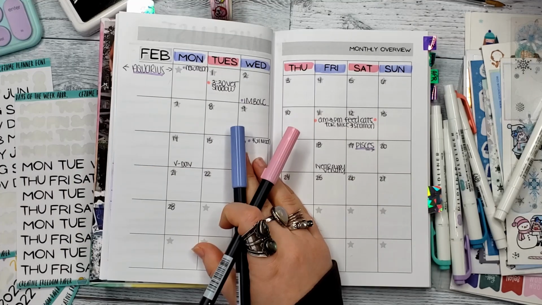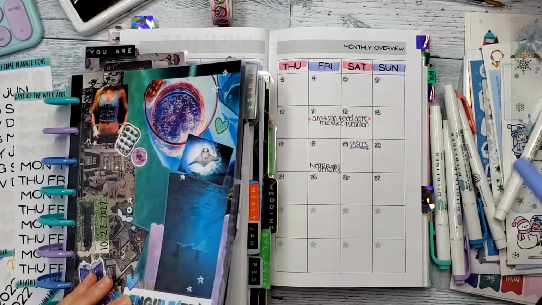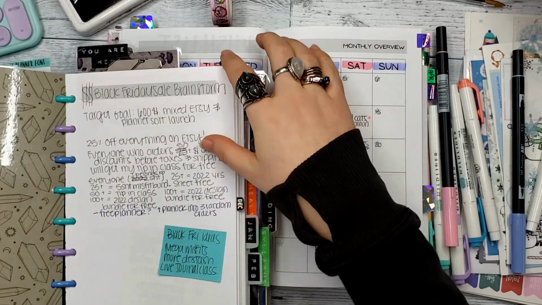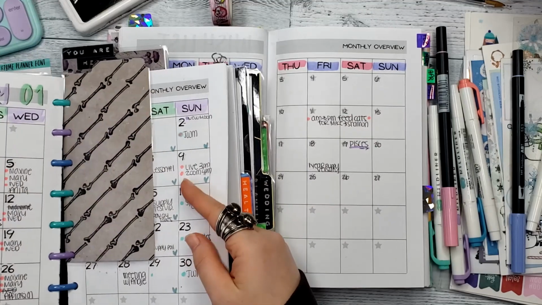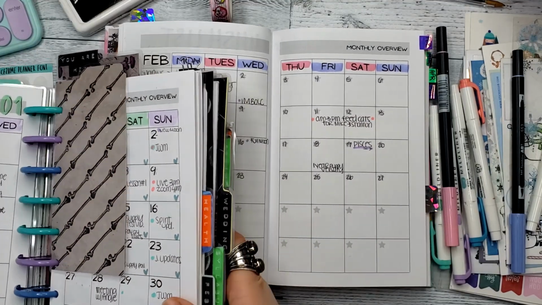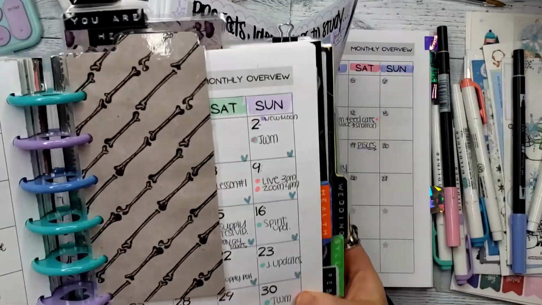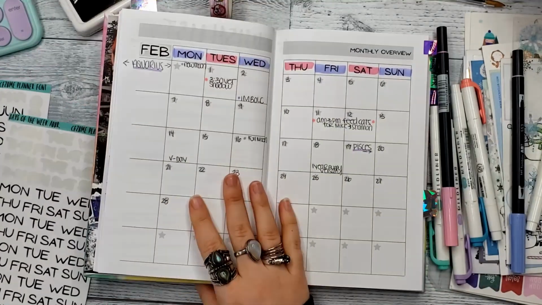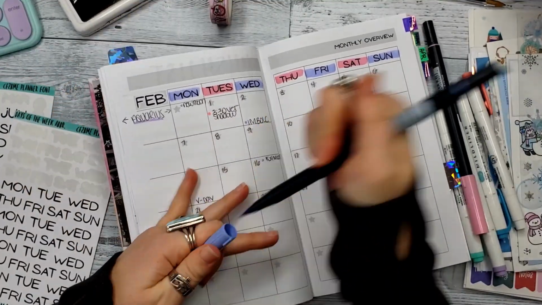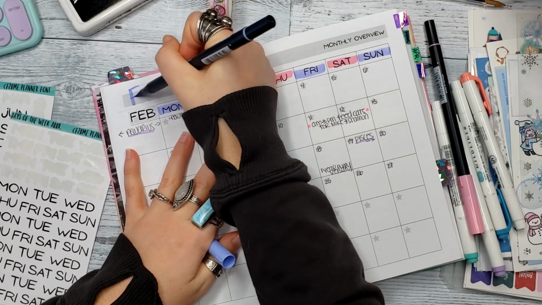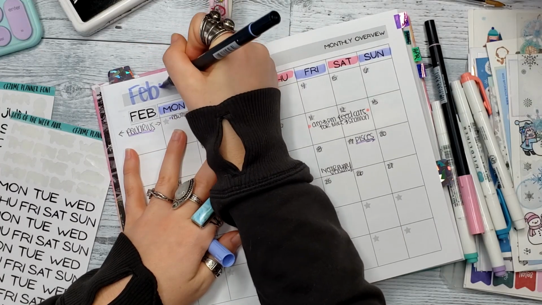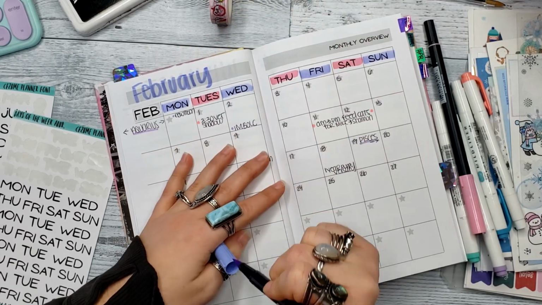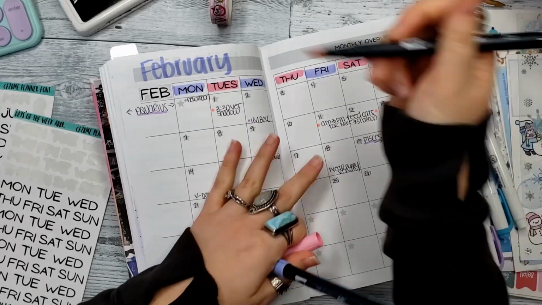So I also have this past plan with me. So I'm going to set myself up with some color and put in the dates on the weeks, and then we'll get into the planning part. I just wanted to see how I did my header for January, and it looks like that. So I just kind of want to keep that consistent. It's just my handwriting. So we'll do February. And then it's the second month.